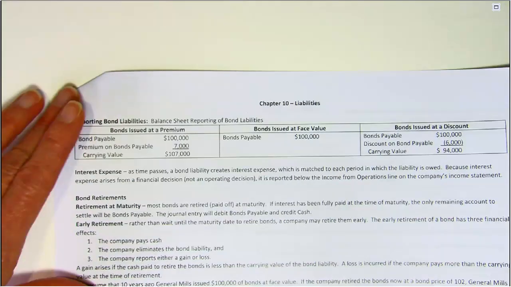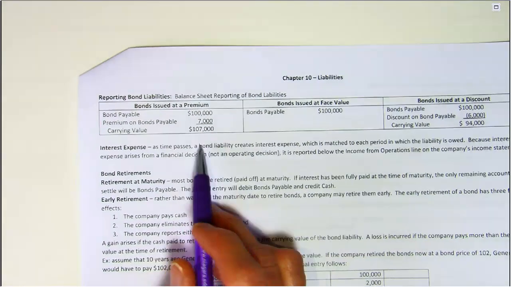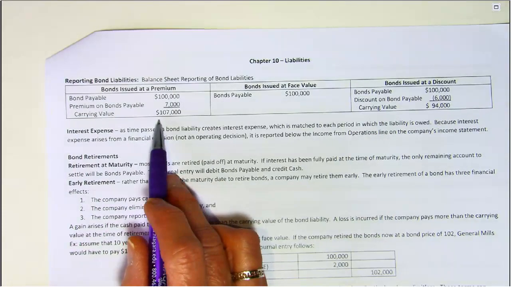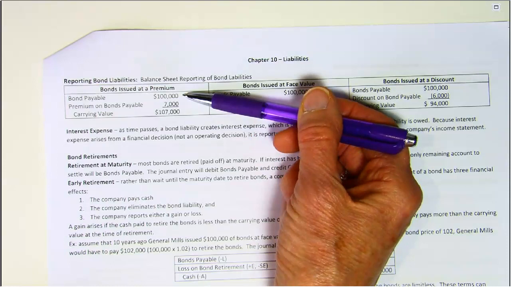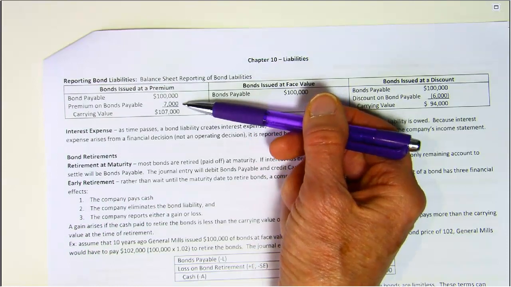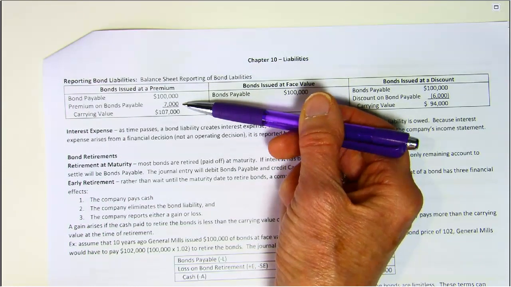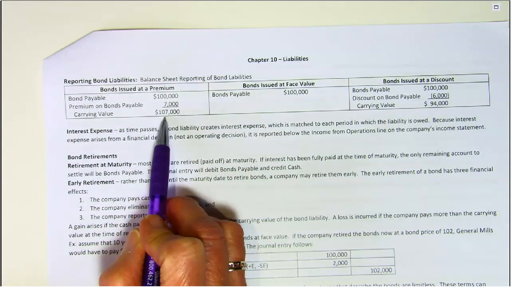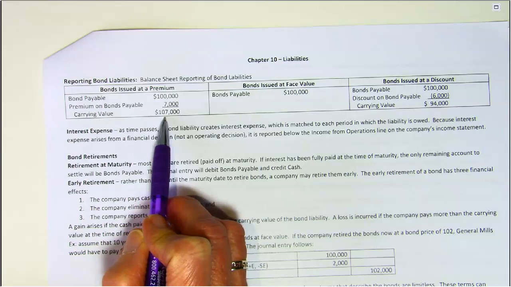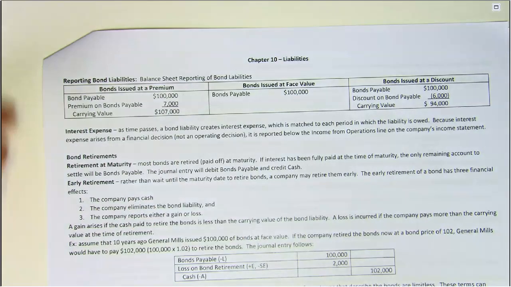Okay, now we're going to be doing a problem. Oh, before we do that, I apologize. On the balance sheet, this is what that premium is going to look like. We're going to take the bond payable account, add in the premium, and this was, by the way, on the date that you issued the bond, so the full $7,000, and the carrying value is $107,000.